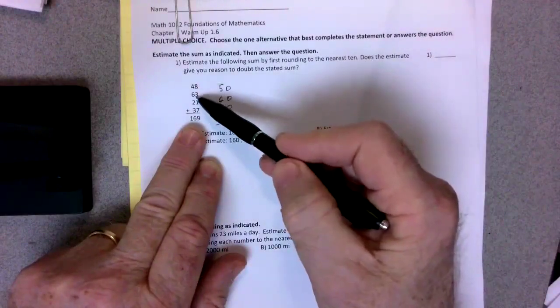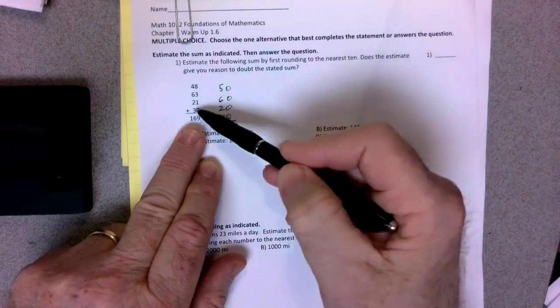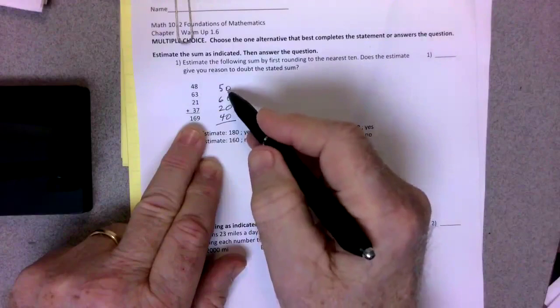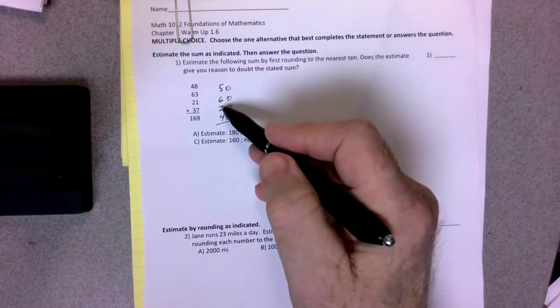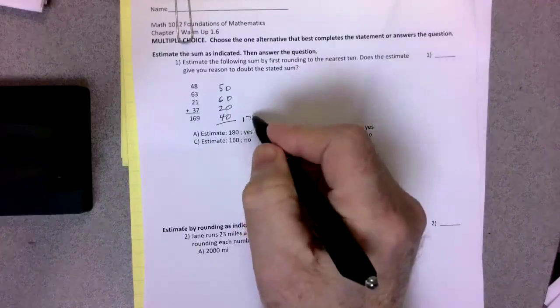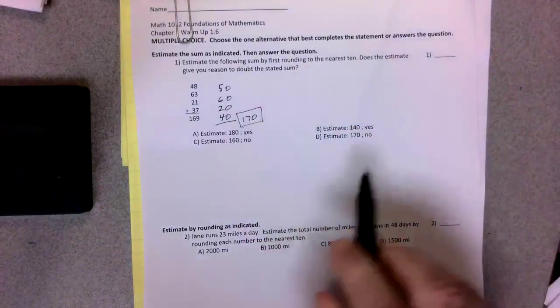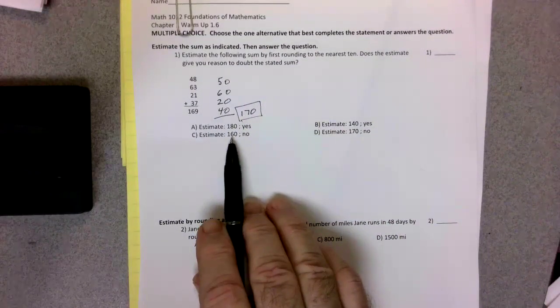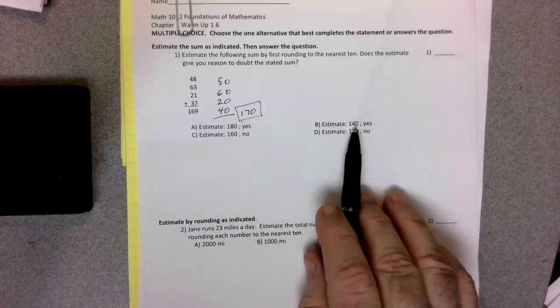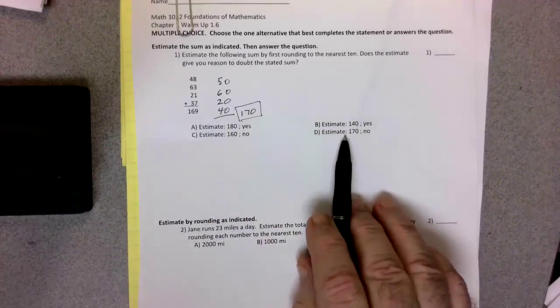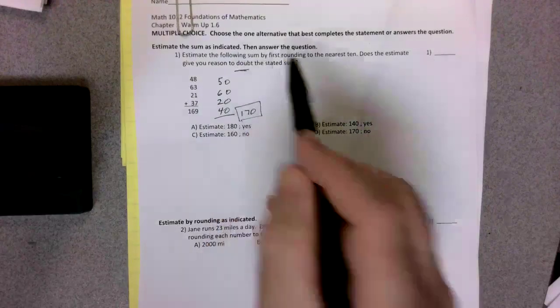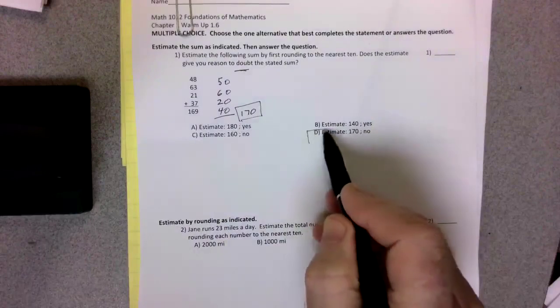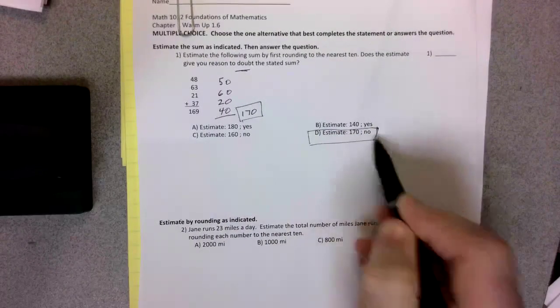8 says make that a 5. 3 says leave that alone. 1 says leave that alone. 7 says leave that alone. I add these together and I get what? 11, 13, 170. If the estimate's 180, I don't think so. If the estimate's 160, if the estimate's 140, is that okay? So, they say, does the estimate give you reason to doubt the statement? So, okay, no. It's an estimate of 170, so I don't have any reason to doubt.